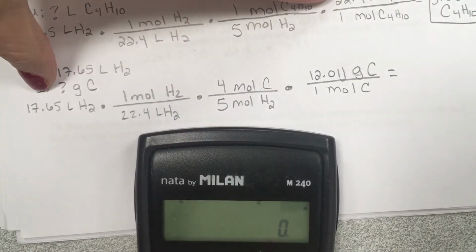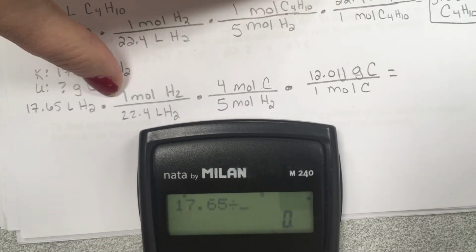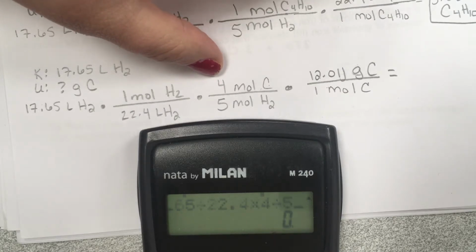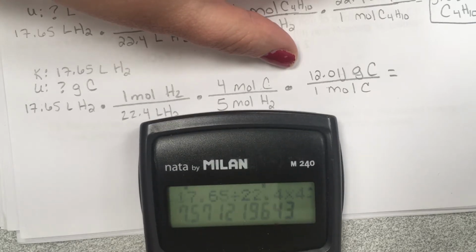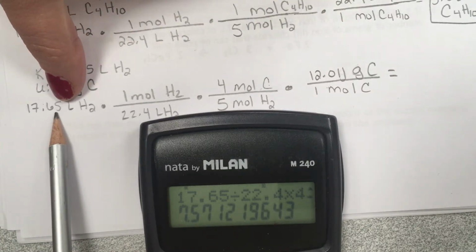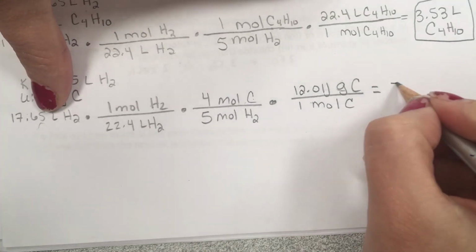So we have 17.65 divided by 22.4 times 4 divided by 5 times 12.011. And our answer will be, we have 4 significant figures, so 7.571.